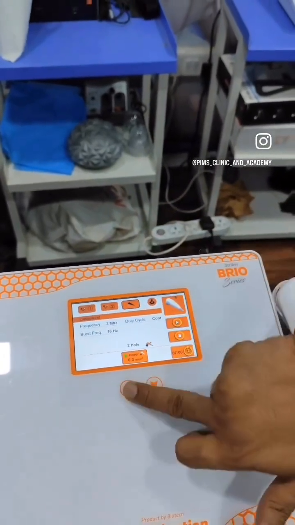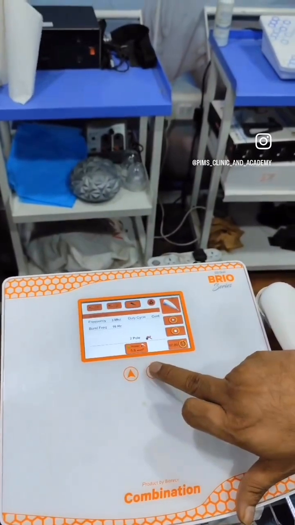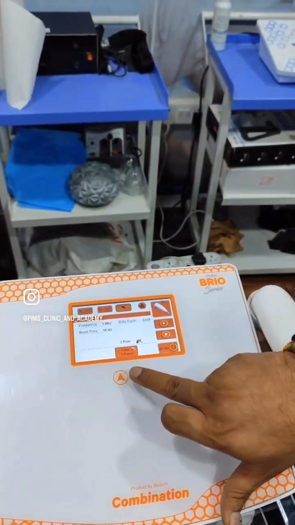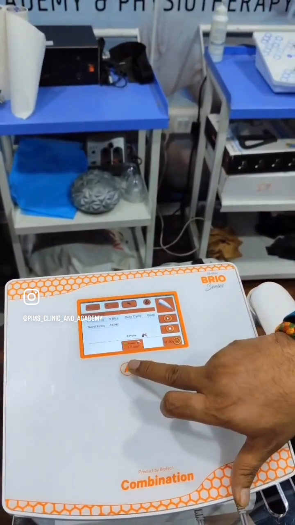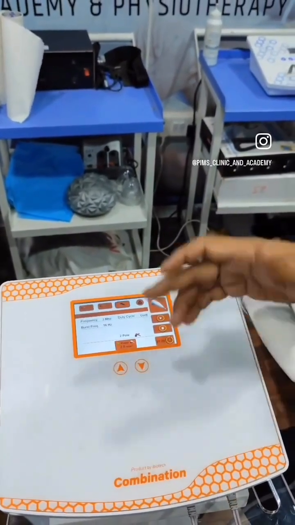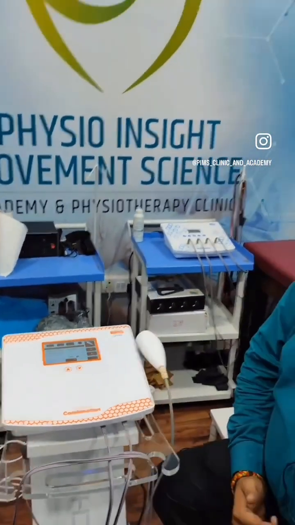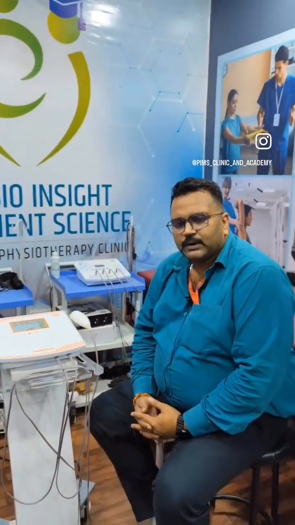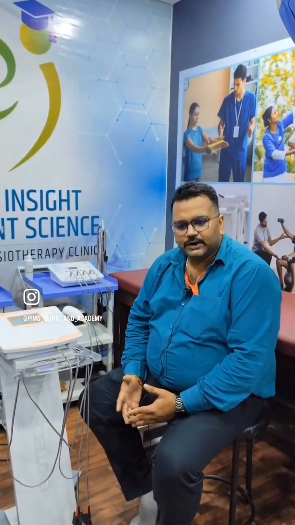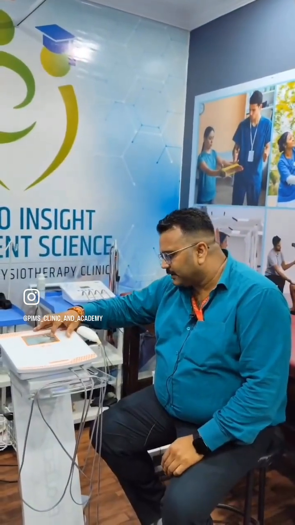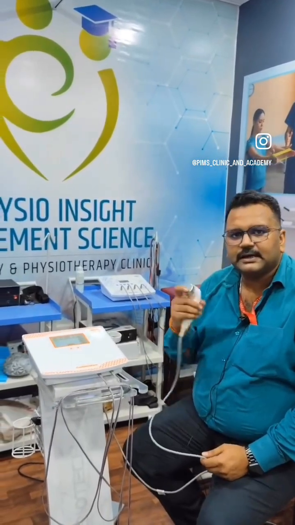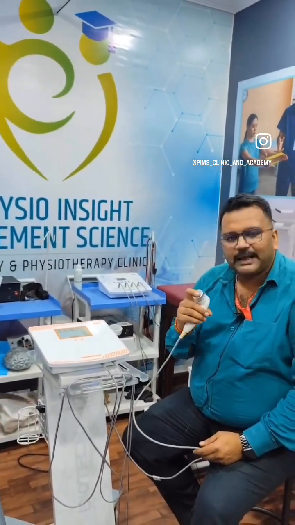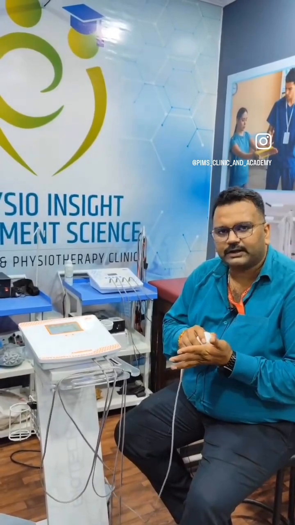Then power, whatever intensity. The therapeutic effect starts from 0.8 to 1.2 for acute conditions, 1.2 to 1.5 somewhere we use for subacute conditions, and for chronic I normally prefer to go for 2 watt per centimeter square. That depends on the area we are treating, the size of the head and the duration also. When you start this machine, you can play from here, and a very important thing about this machine is it will not start unless you apply the gel or it is in contact with the skin.